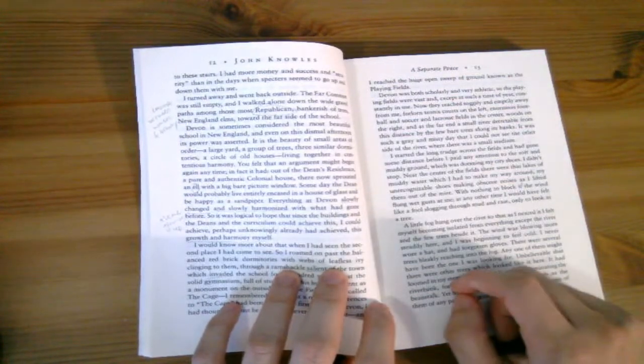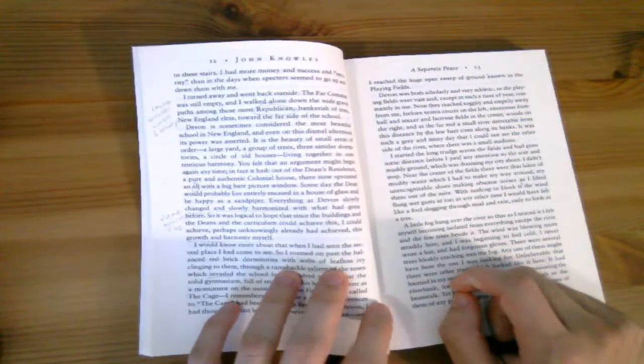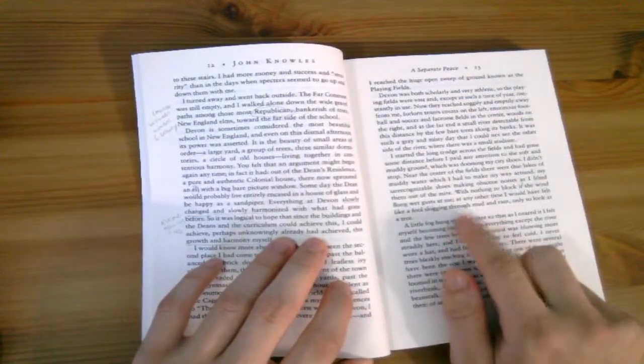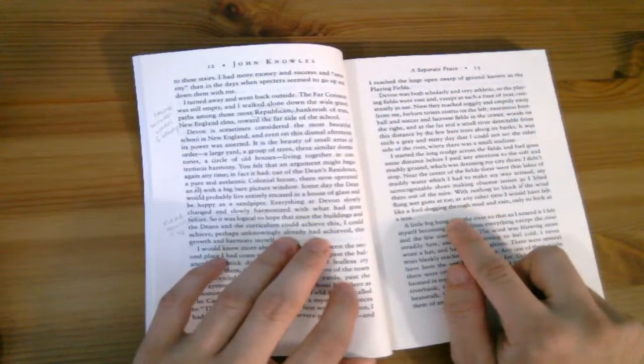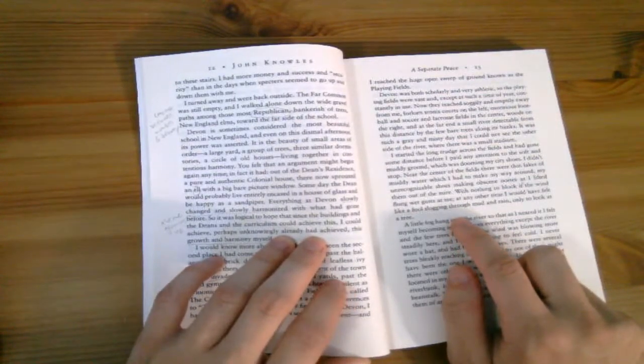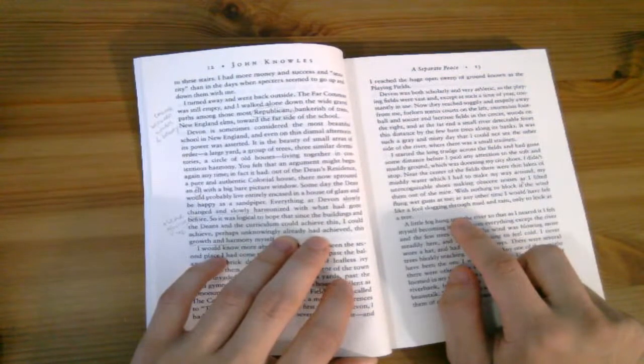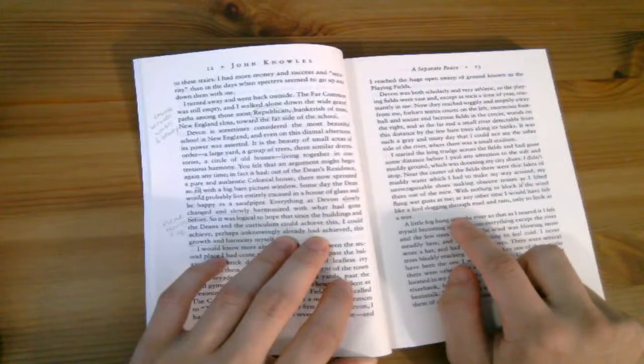So, what we can probably tell is because he does look like a fool slogging through mud and rain to look at a tree, this tree was probably important 15 years ago, emotionally.